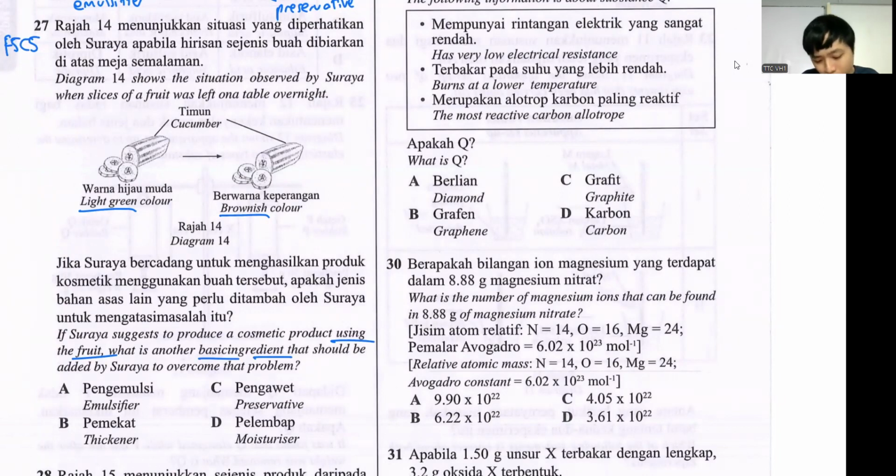This one is not a food additive, sorry. Apparently it's the cosmetic. But actually it's not that different. It doesn't matter whether it's a food additive or a cosmetic. You have a similar thing to prevent it turning brown. This one is not the expiry date.